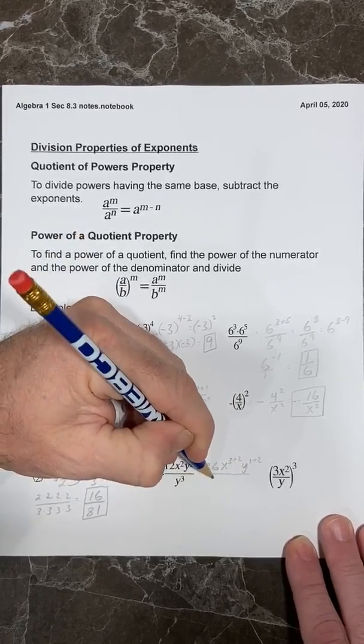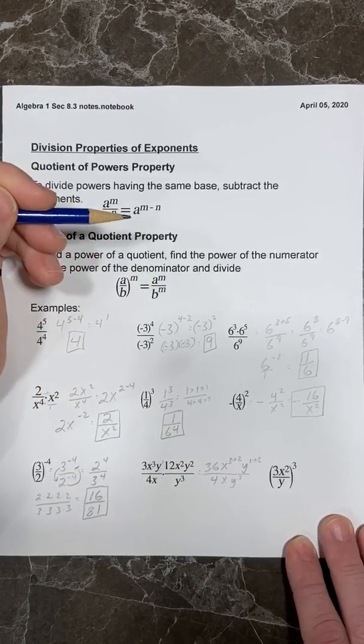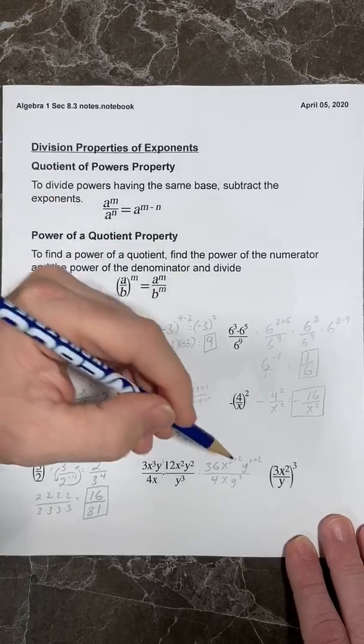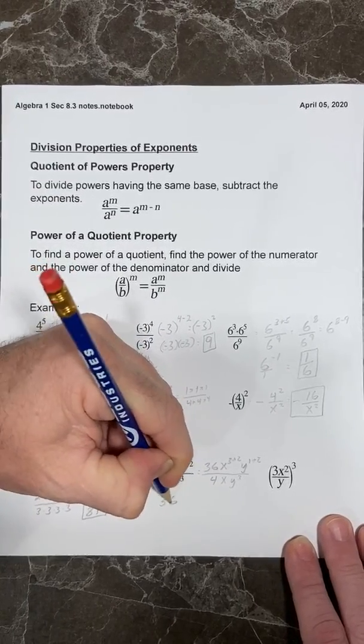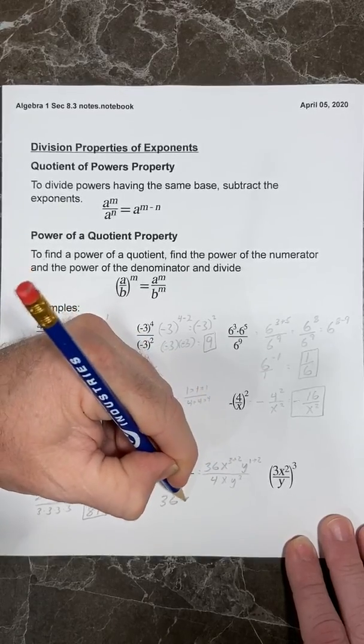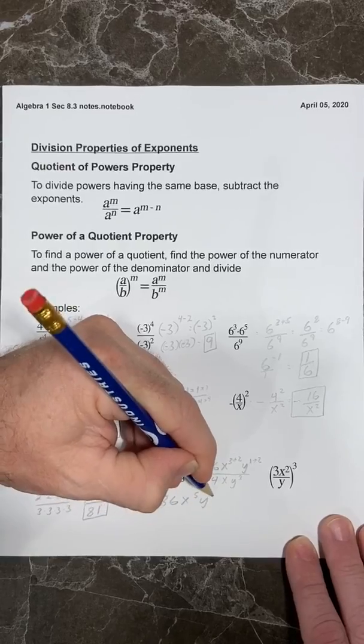And then on the bottom, 4x y to the third. None of those match up, so we can't multiply them together. 36. x to the 3 plus 2 would be x to the fifth. y to the 1 plus 2 would be y to the third.